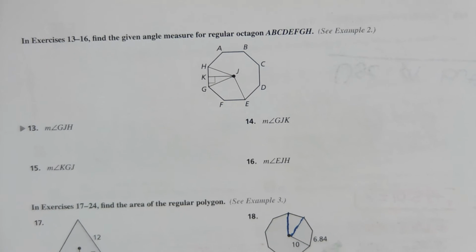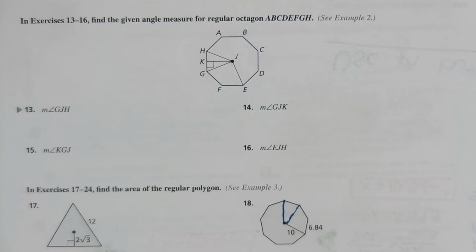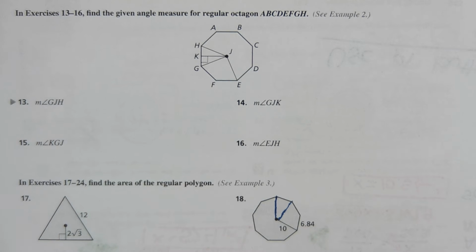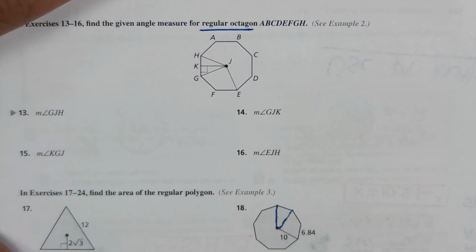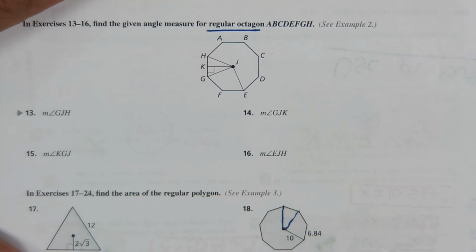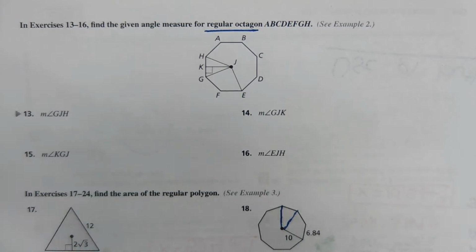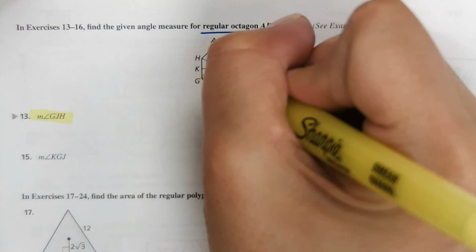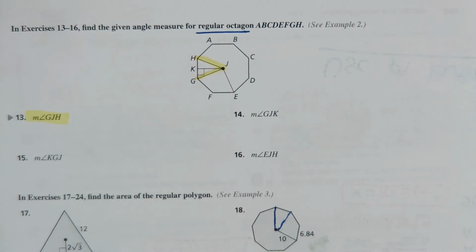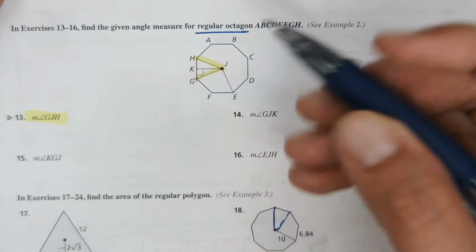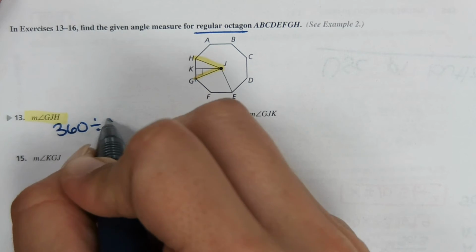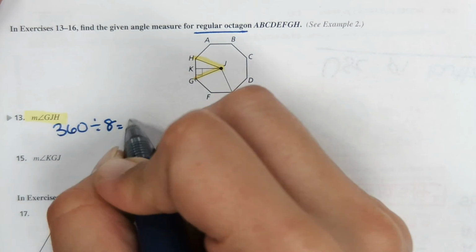Okay, so for 13 through 16, find the given angle measures for regular octagon ABCDEFGH. Okay, so here is our shape. It says it's an octagon, so that means it has 8 sides. It's regular, so all the sides and angles are the same. It wants to know the measure of GJH. Well, it looks like that is one section of that octagon. So we can do 360 divided by 8. And so GJH is 45 degrees.